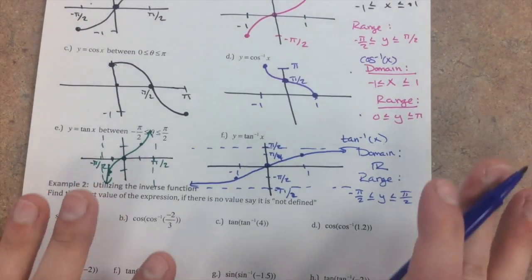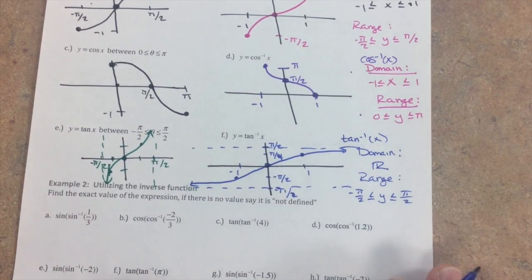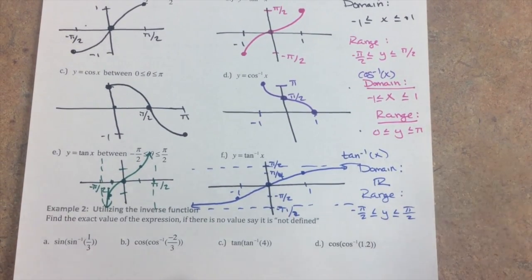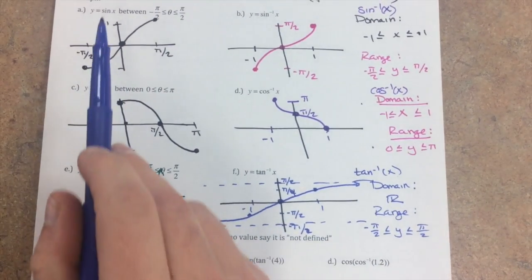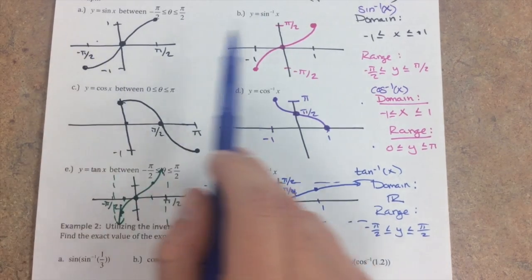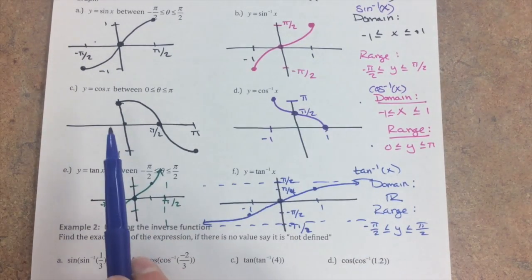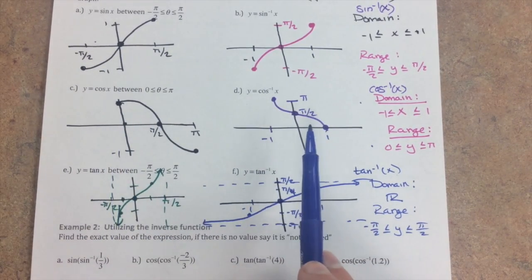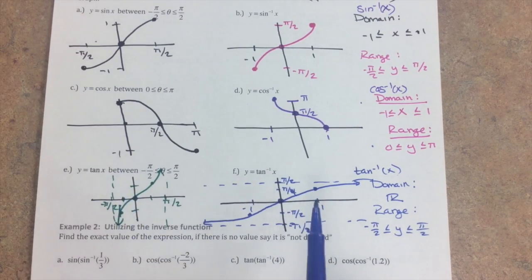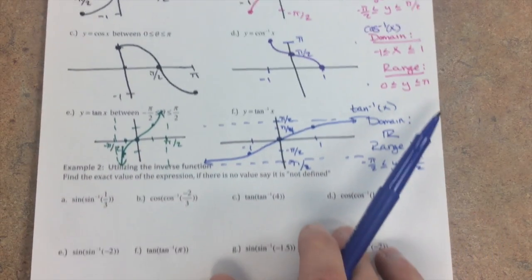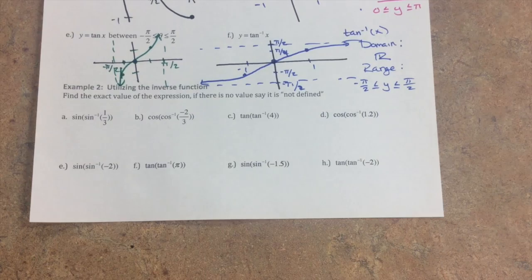Okay, so these are our 3 graphs that we're working with. And it's super important that we know, are we looking at a sine function or an inverse sine? Are we looking at cosine, inverse cosine? Are we looking at tangent or inverse tangent? Okay, now why is this so important?